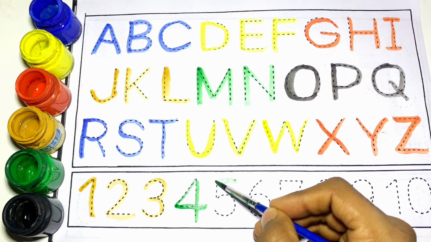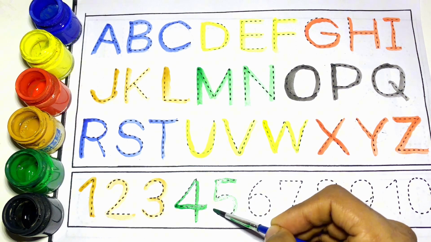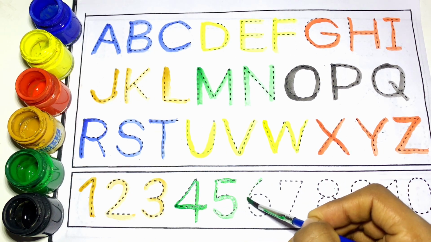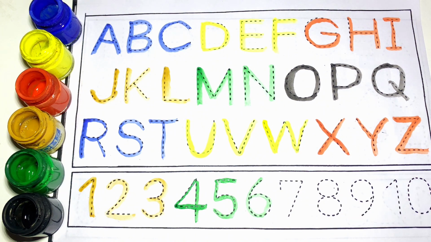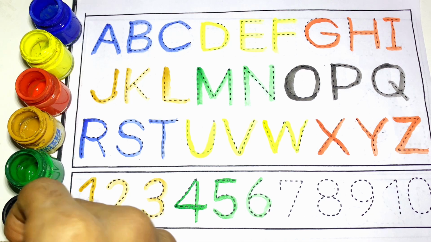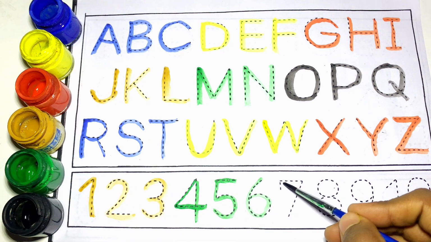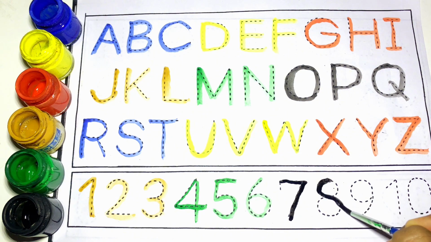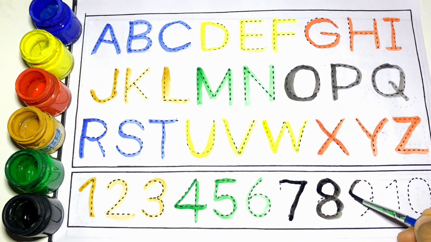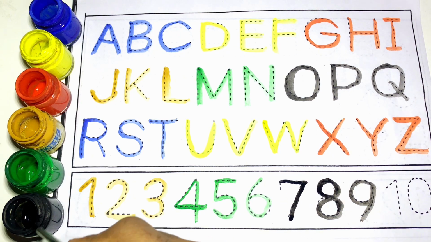5. 6. Kids, now 7. The number 7, and use black color. 8. 9. Kids, again use black color and draw 10.